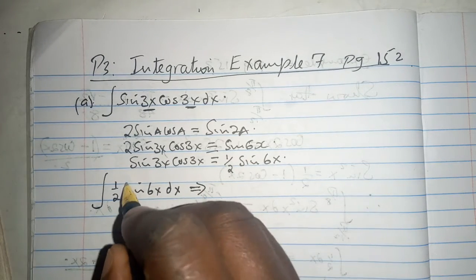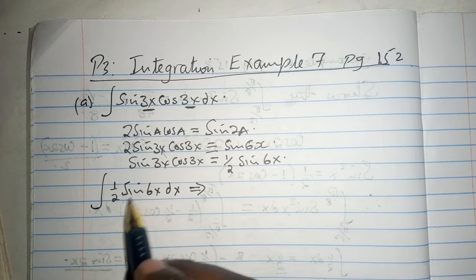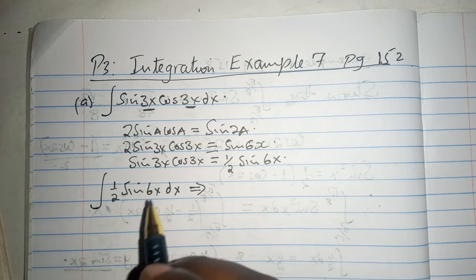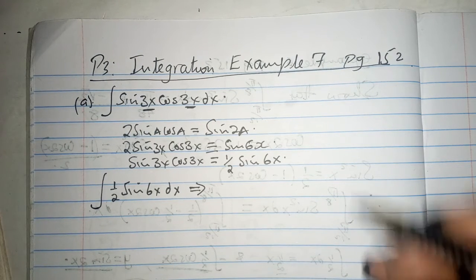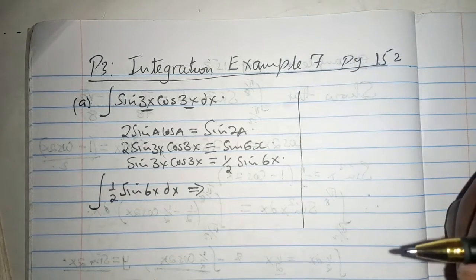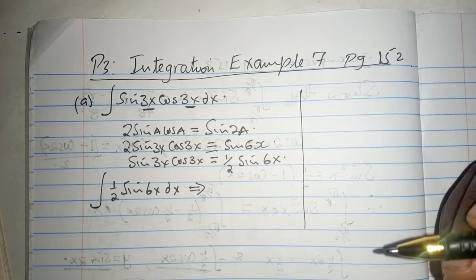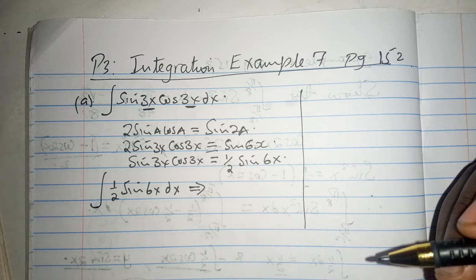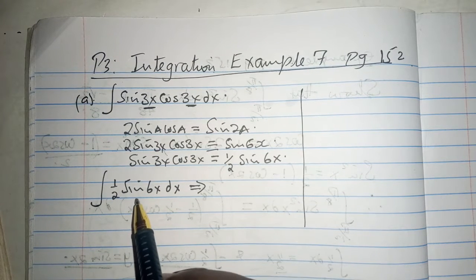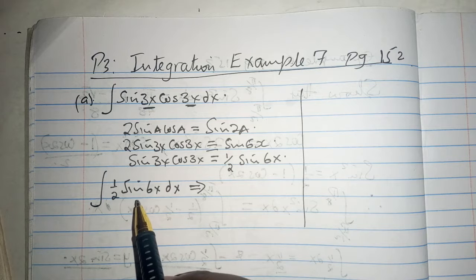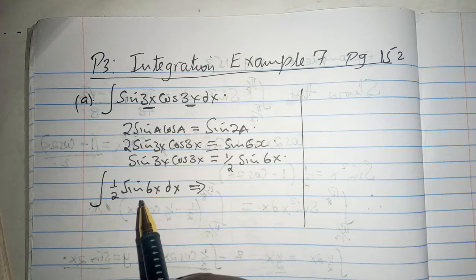This is now a standard integral, because we can integrate sine 6x. According to the reverse chain rule, we must have had a function whose differential is sine 6x, and that function must have been cosine 6x.